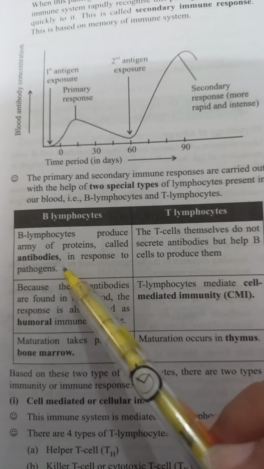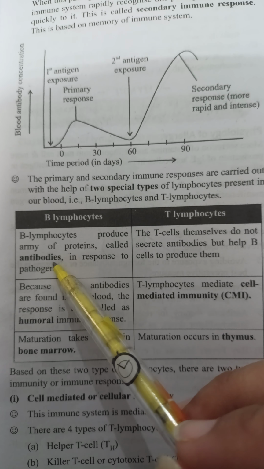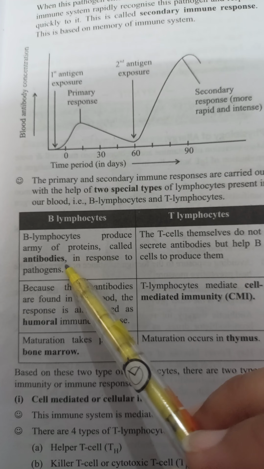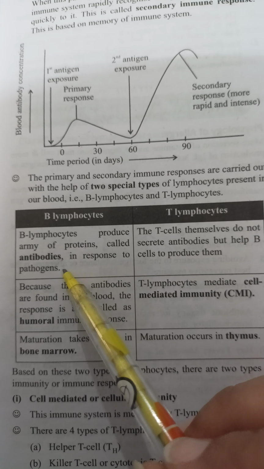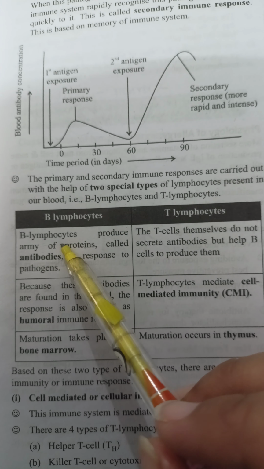What is an antibody? An antibody is actually a protein; these antibodies protect your body from pathogens. So in response to pathogens, our body produces antibodies, which are produced by B lymphocytes.